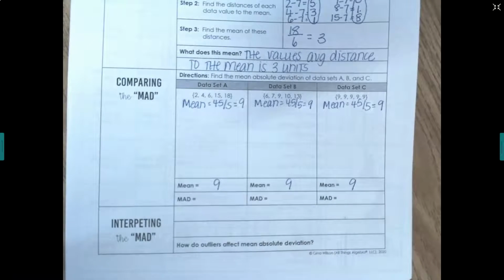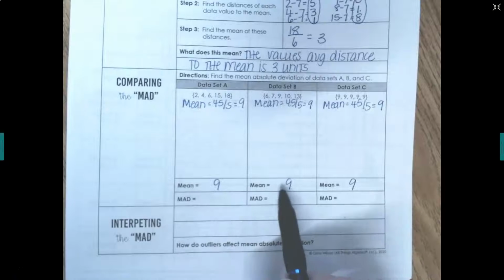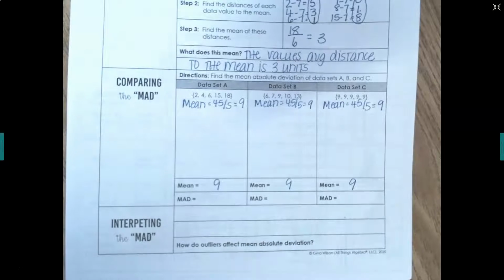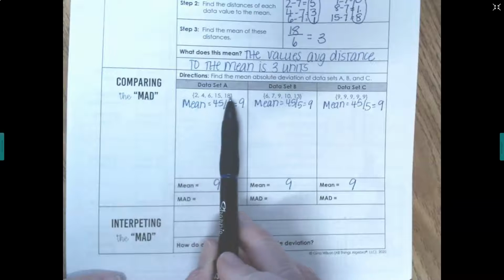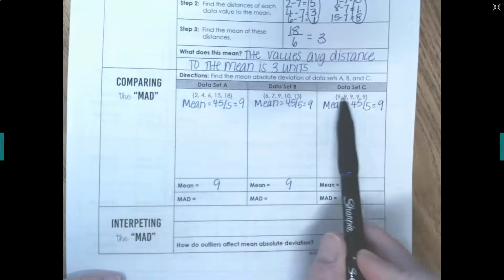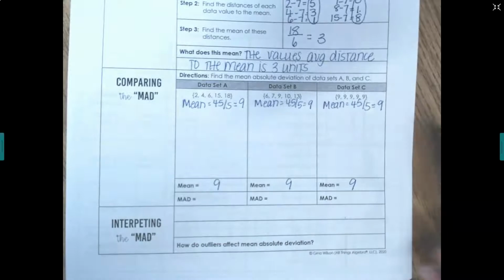Alright, so when we look, you will notice that the mean for each one of these is the same number. They all have a mean of 9. But when you look at their numbers, you'll see a bigger range, a slightly less range, and then there's no range because all the numbers are exactly the same. So we're going to look at the MAD, which will tell us how variable the numbers are.